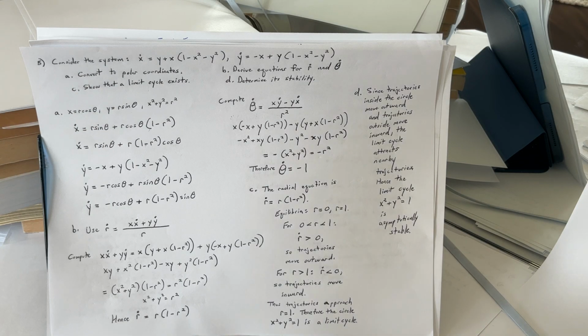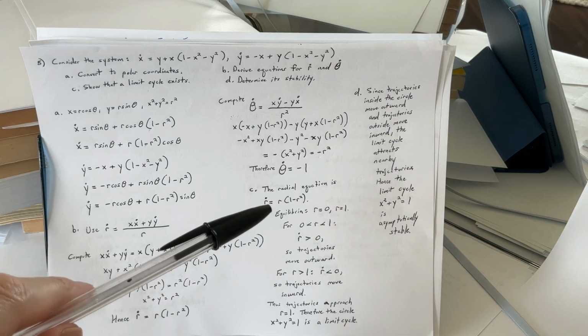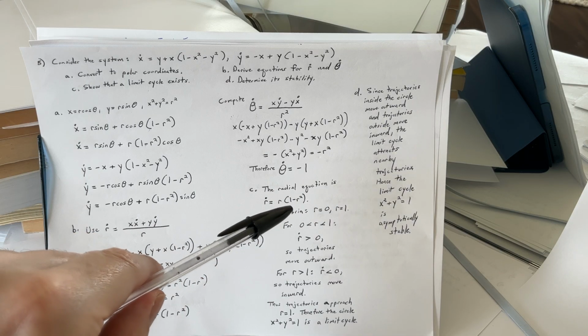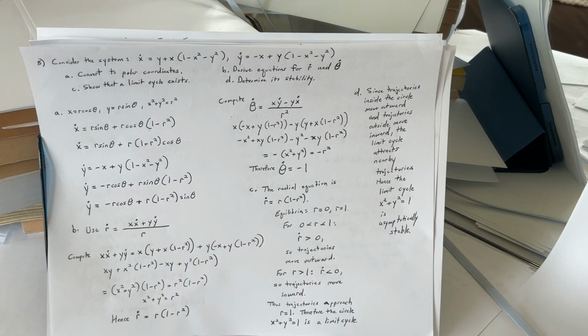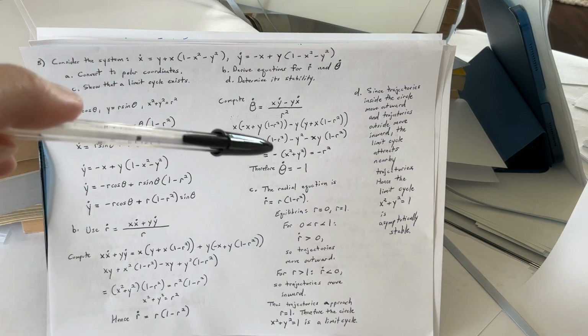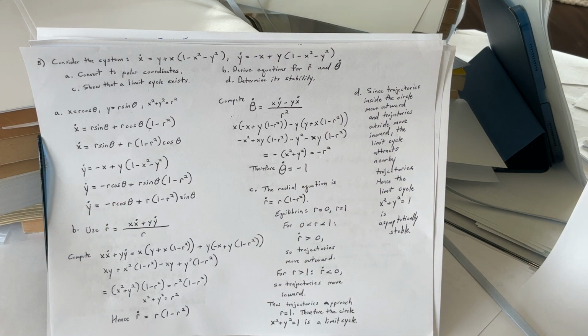That takes care of letter B. Now the interesting parts of the problem. Show that a limit cycle exists. Okay, so we're dealing with a circular type problem. The radial equation is r dot equals r times the quantity 1 minus r squared. That's your radial equation. Look familiar? Equilibria: r equals 0, r equals 1. So we get our equilibria for the radial equation.